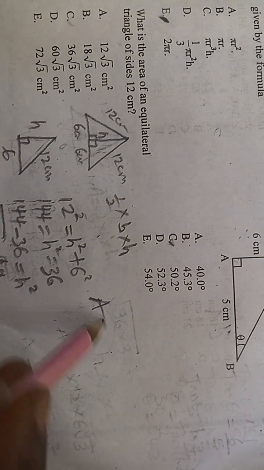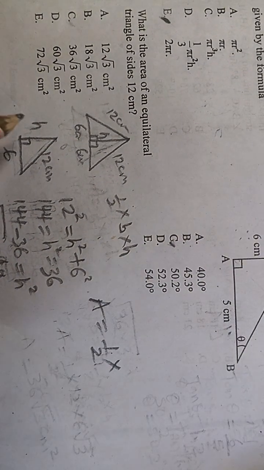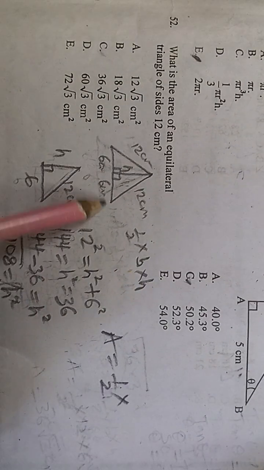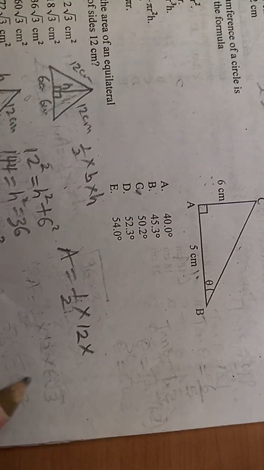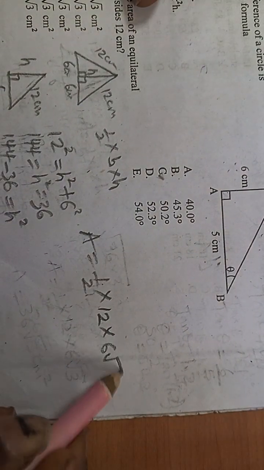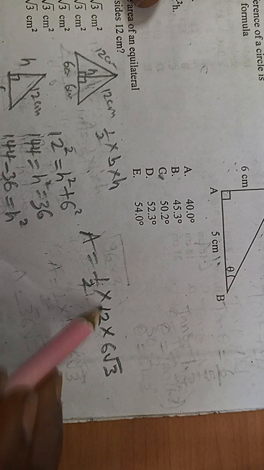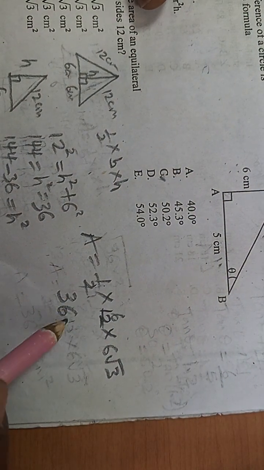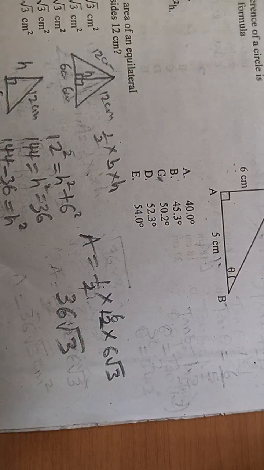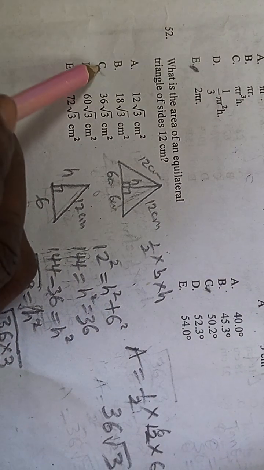Now, going back to the area is half times base. The base is this. The entire of this place is our base, which is 12. Then times the height. The height we just got, which is 6 root 3. So we can divide 2 here by 1, 2 here by 6. Then 6 times this 6 will give us 36 root 3. That's option C. Okay, option C.